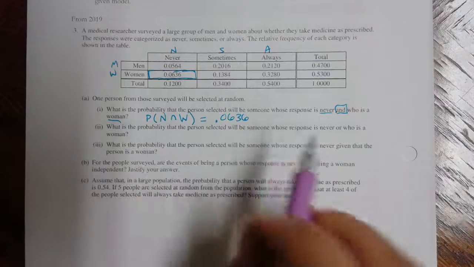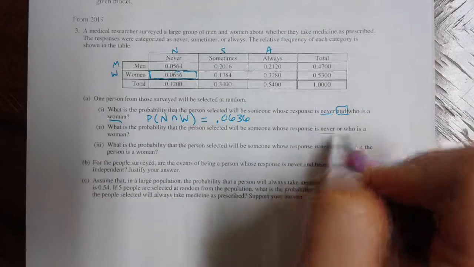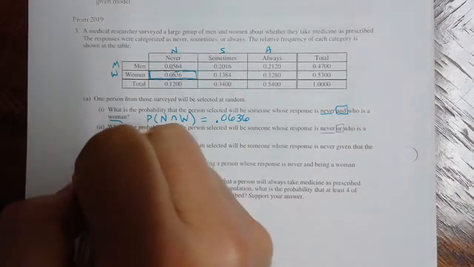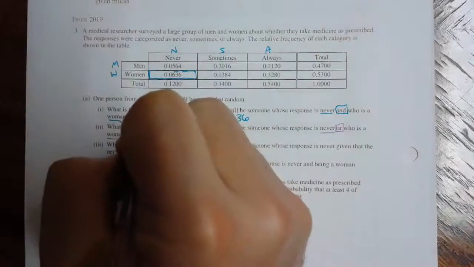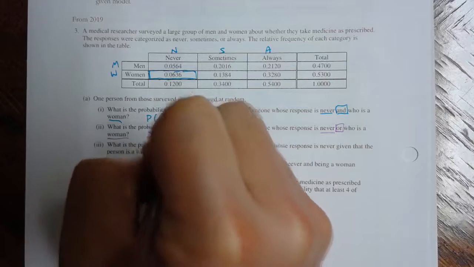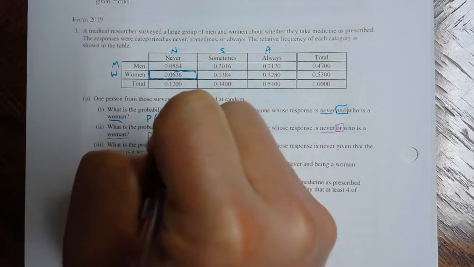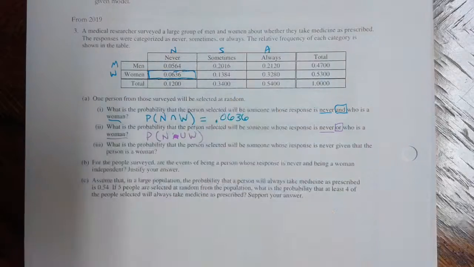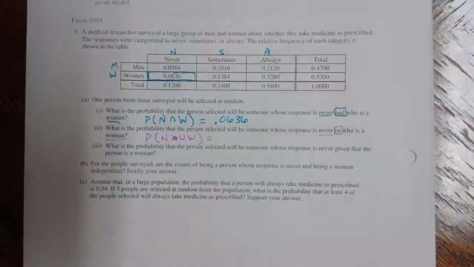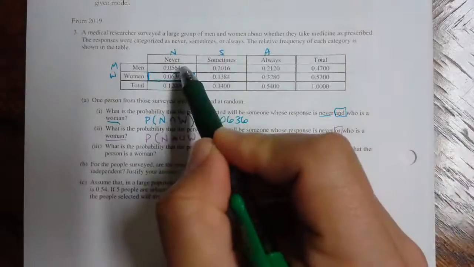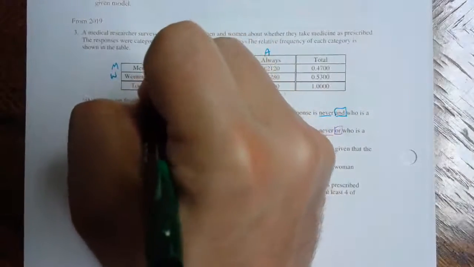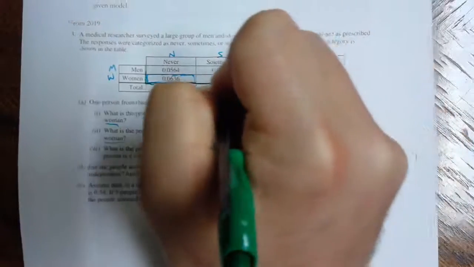So what is the probability that a person be someone whose response is never or is a woman? And yeah, one word makes a massive difference in the calculation here. So we're going to do a union in this case, and there's a couple of ways that you could calculate this value. Either way works fine. Some students like to just take, there's one way to look at it, we've got these 4 boxes that will qualify as a success here. So anyone who replies never or is a woman.